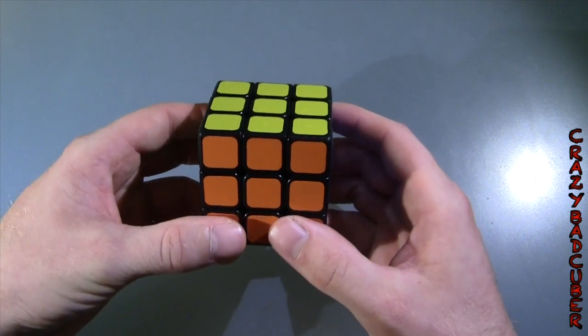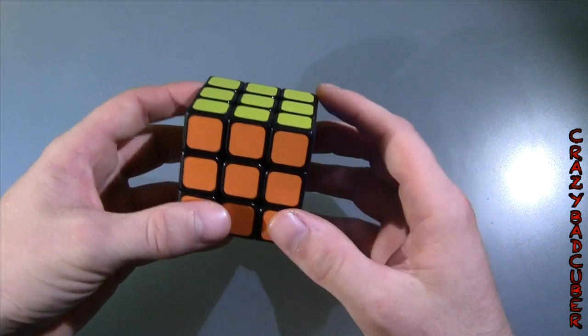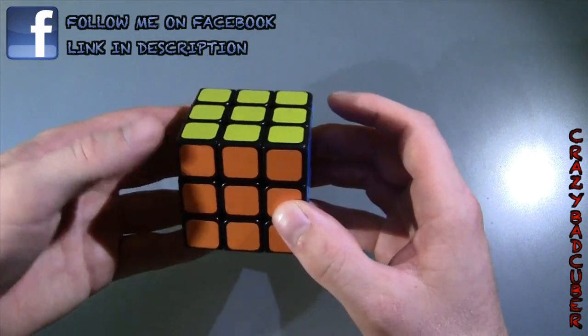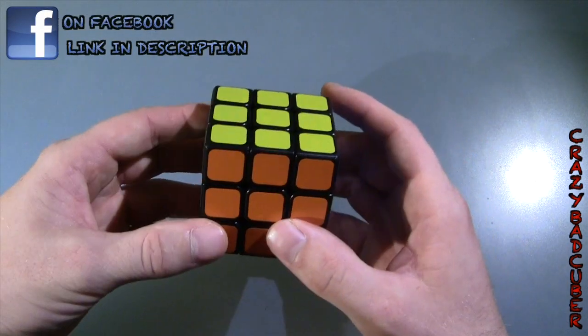Anyways, let me know your guys' thoughts on this. Have you tried this before? Are you ambidextrous with your algorithms? Do you think that it would be a really useful skill to have? Because I'm actually getting pretty quick at it.